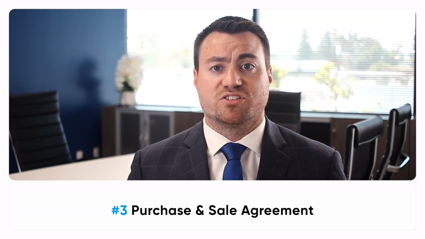Number 3, the purchase and sale agreement. After due diligence, the next important step is drafting and negotiating the purchase and sale agreement. The purchase and sale agreement is the legally binding contract that sets forth the terms of the transaction. Some provisions to pay close attention to in commercial real estate purchase agreements are: Number 1, an accurate legal description of the property to be transferred. The legal description from the title company should be identical to the legal description in the vesting deed that conveyed title to the seller.